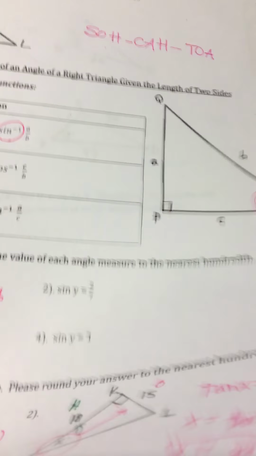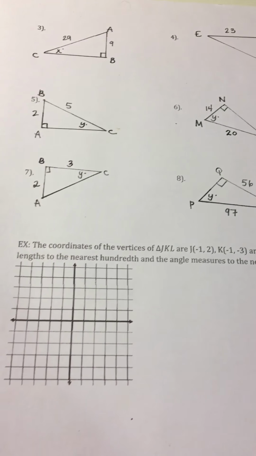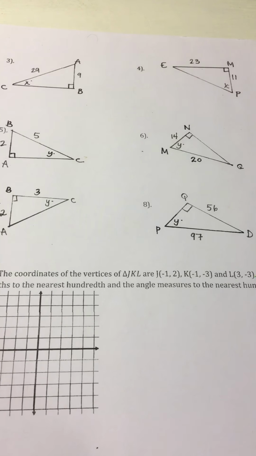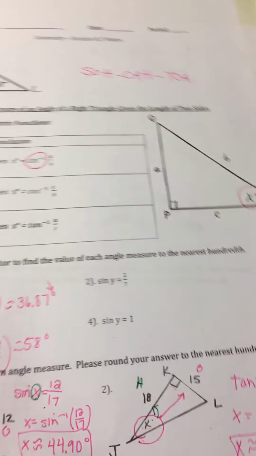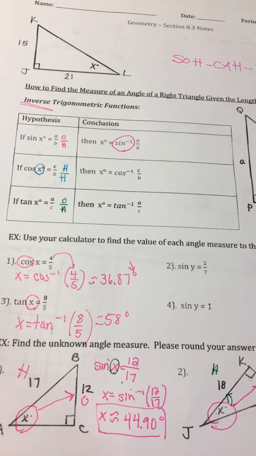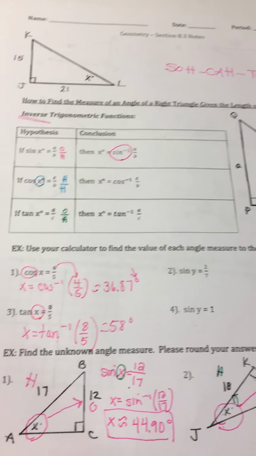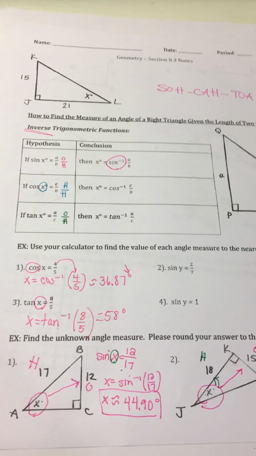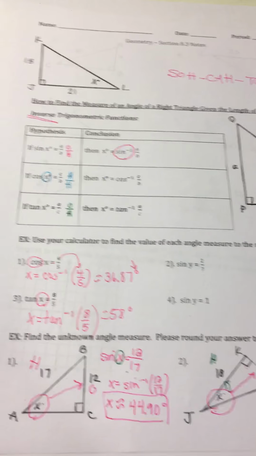Alrighty. There's a few more examples on the next page, including coordinate geometry. I'm not going to worry about all of these. You can look in your book, and I'm also attaching some Khan Academy videos, I believe. Yes, I'm also going to attach some Khan Academy videos. So hopefully that's a little bit helpful, and that is finding the value of a missing angle using trig.